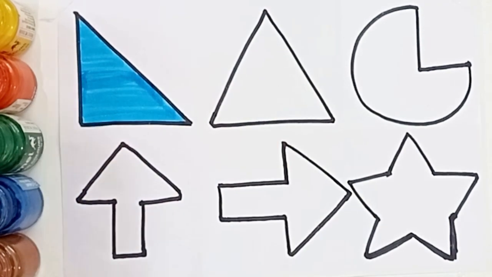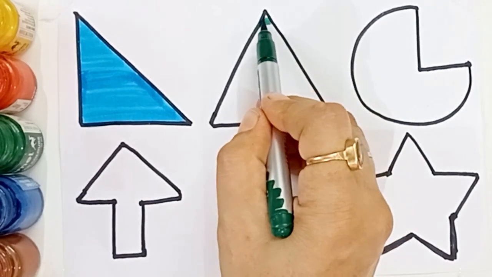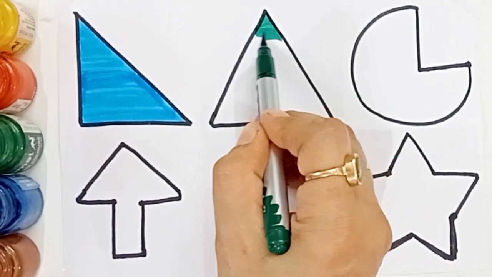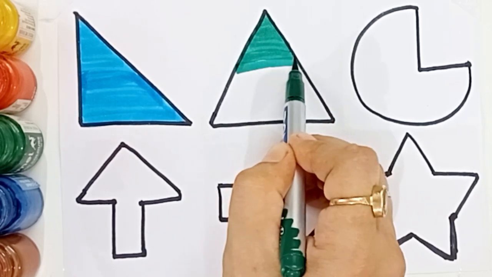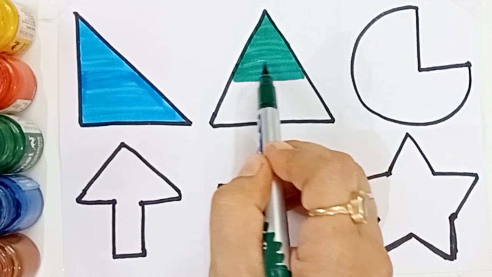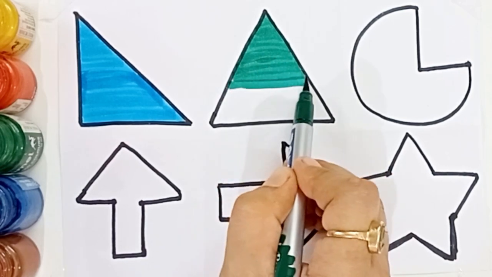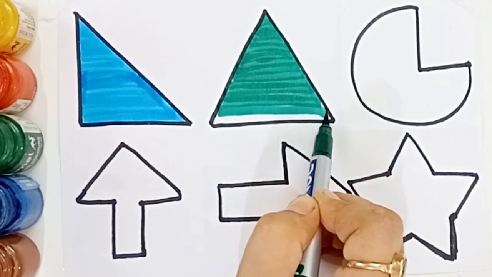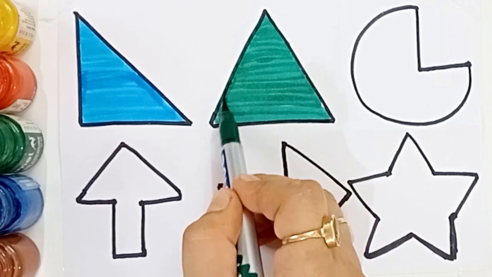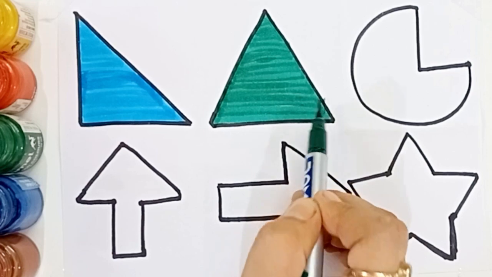Right triangle, sky blue color, dark green color. Old MacDonald had a farm, E-I-E-I-O. Triangle. And on his farm he had a triangle, E-I-E-I-O. With a here and a there, here, there, everywhere. Old MacDonald had a farm, triangle, E-I-E-I-O.